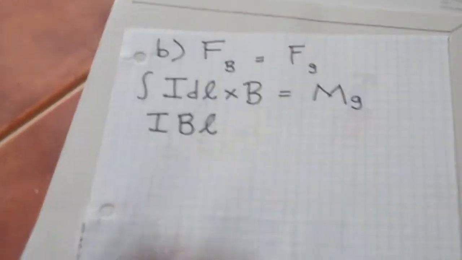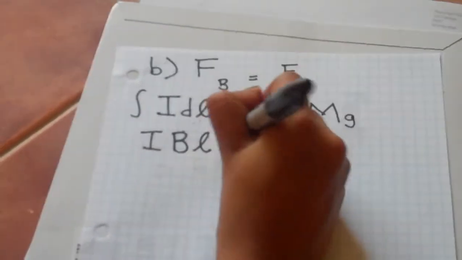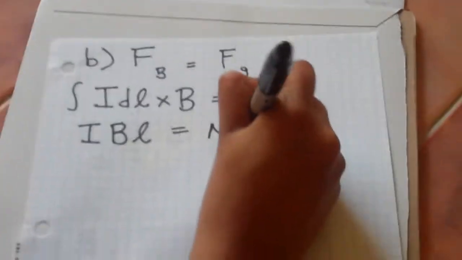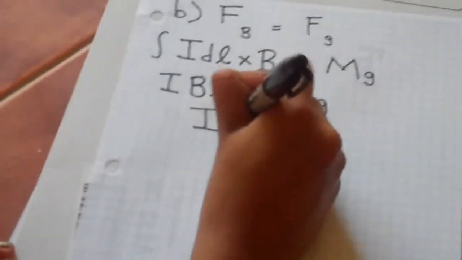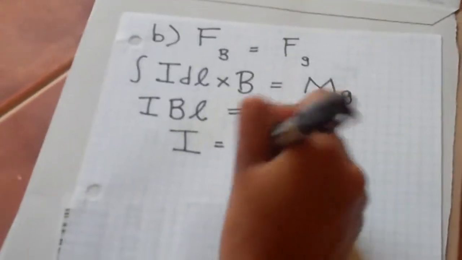So we have I and B are constants, so they are taken out of the integral unchanged. And dl, the integral of that, is just going to be L. So IBL is equivalent to mg. And now we can just solve for I. I equals mg over LB.